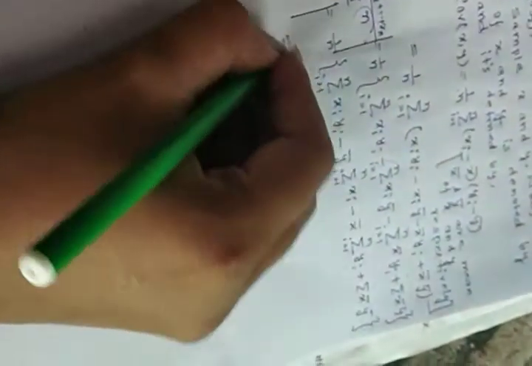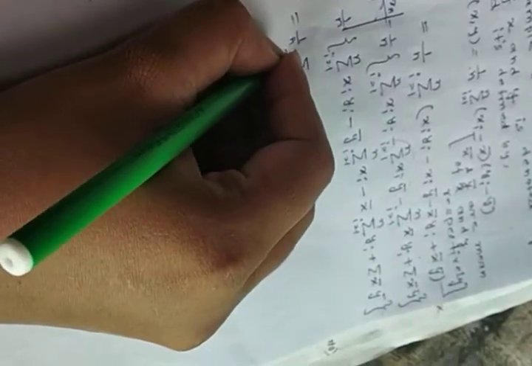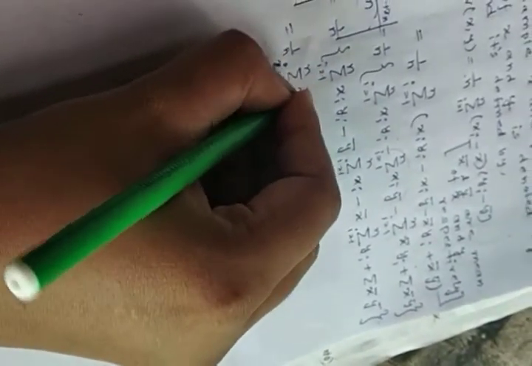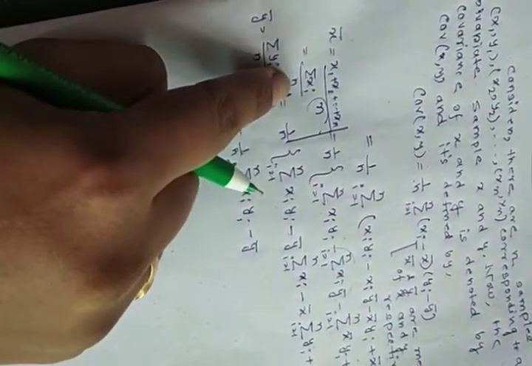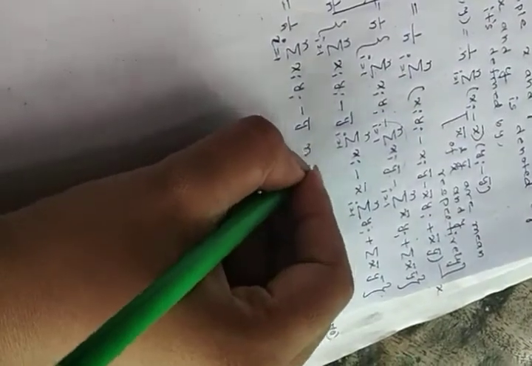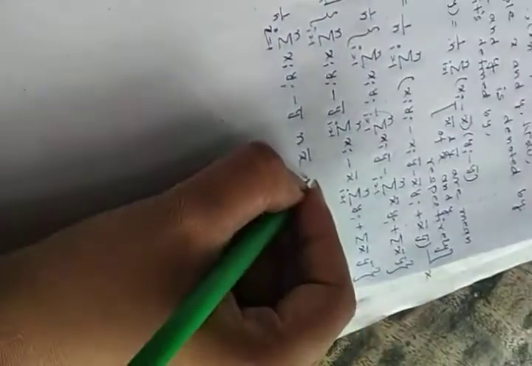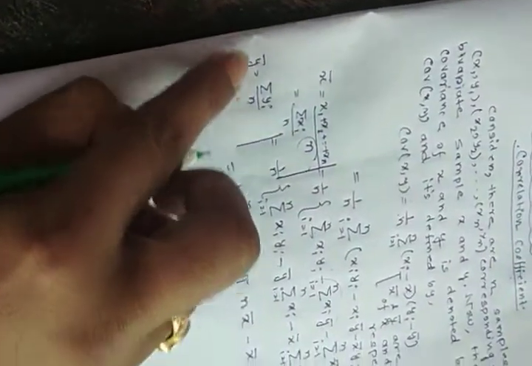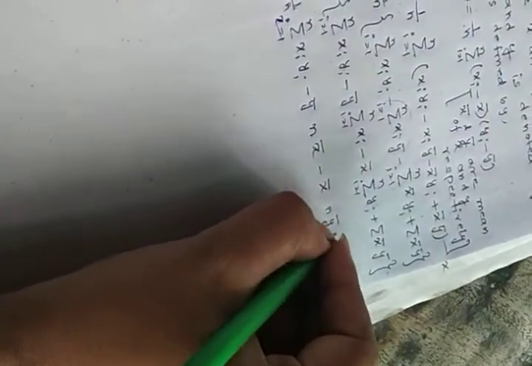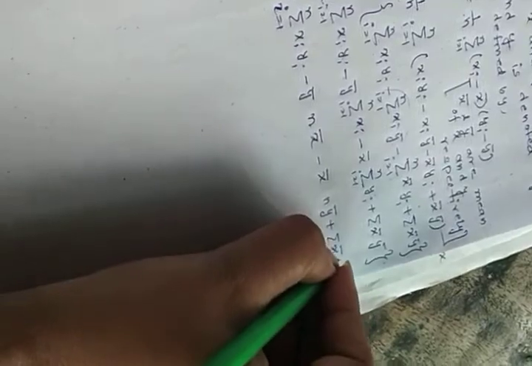So we can write 1 by n summation of i=1 to n xi yi minus y bar into summation of xi. This one, summation of xi, means n into x bar. Then minus x bar into summation of yi, similarly n into y bar, plus summation of x bar y bar.